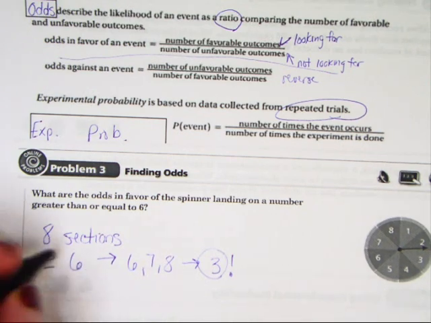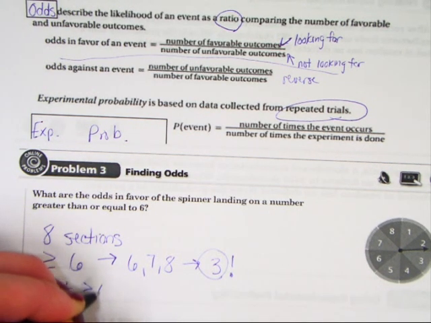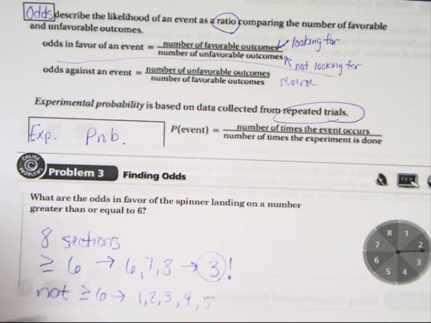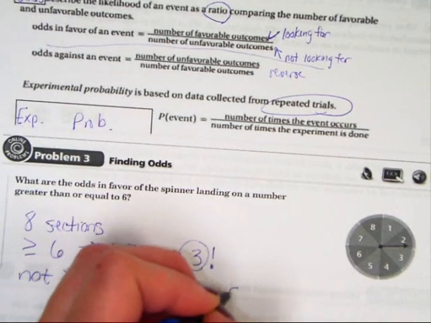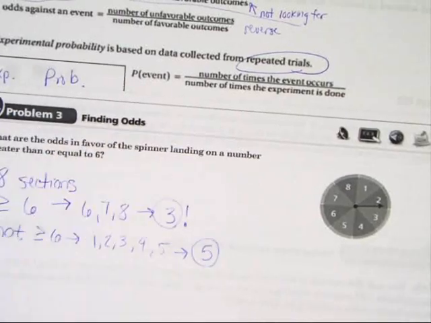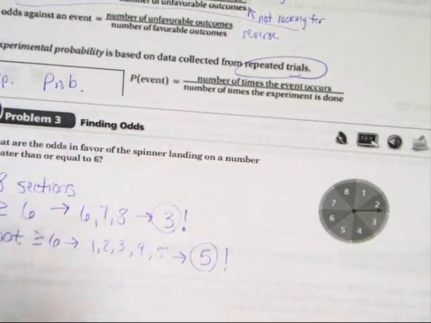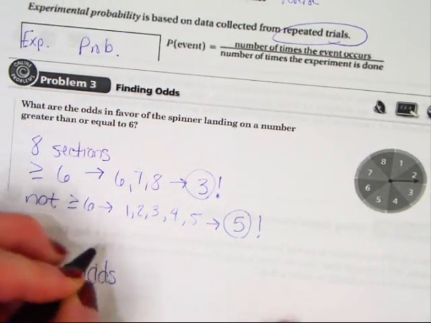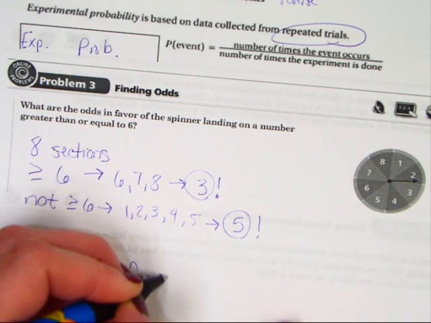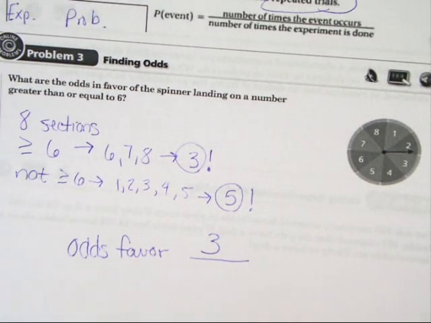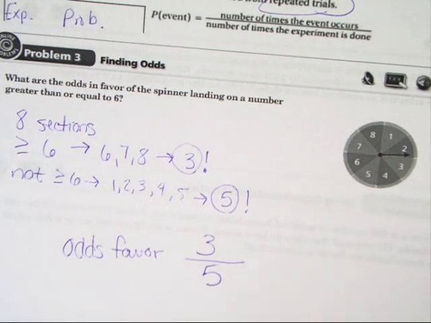Next, how many are not greater than or equal to 6? Well, that would be 1, 2, 3, 4, and 5. So there would be 5, or the complement of the total, that are not greater than or equal to 6. So when we do odds, this one wants odds in favor. We put how many there are, so there are 3 that are greater than or equal to 6, against how many are not, out of 5.